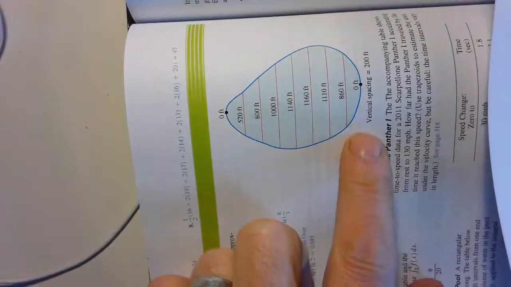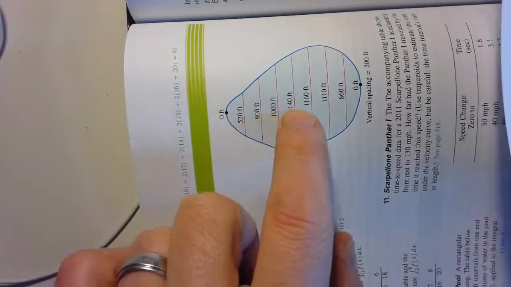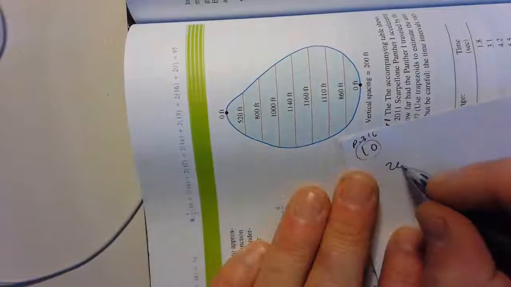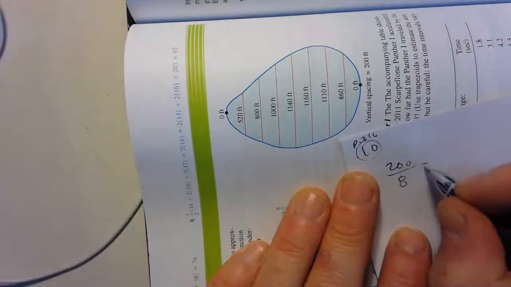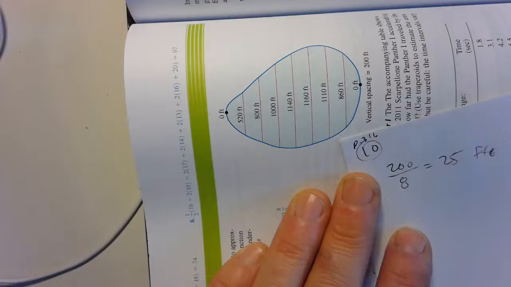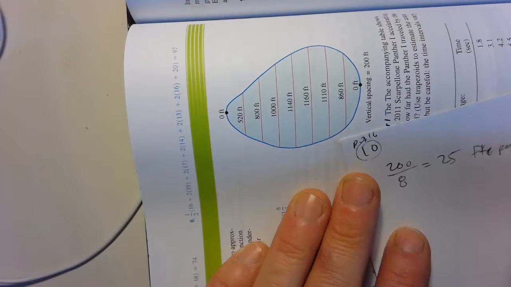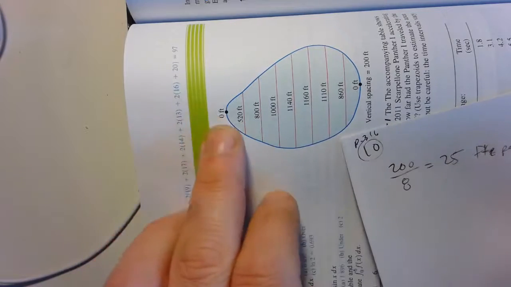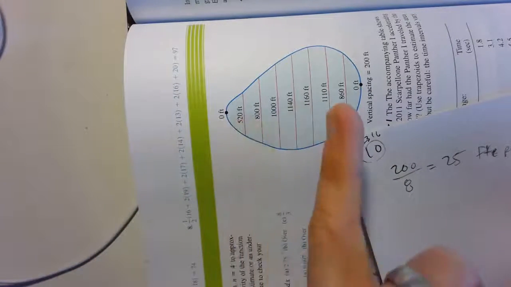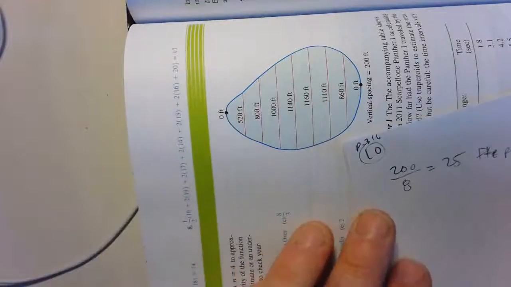Now it says the vertical spacing is 200, and there's 1, 2, 3, 4, 5, 6, 7, 8 sections, so that's 200 divided by 8, so it's 25 feet per section. So each of these readings were taken 25 feet apart. Not 25 feet this way, but going across.